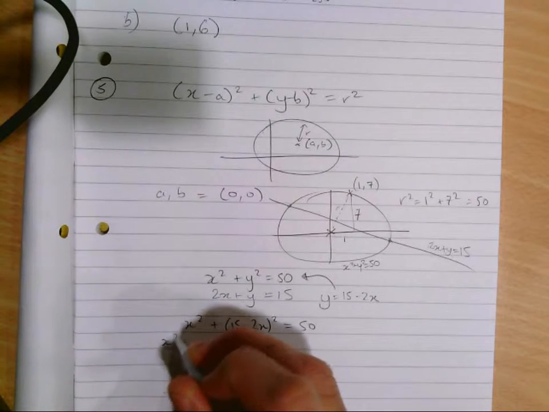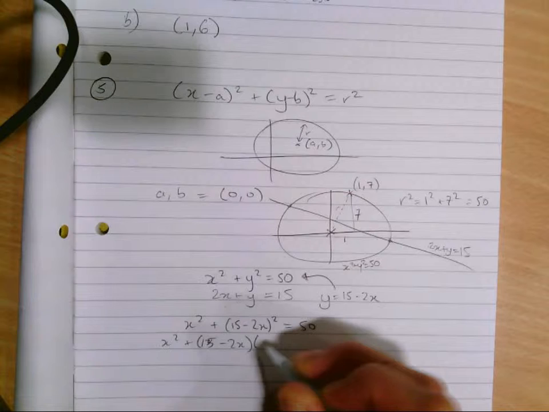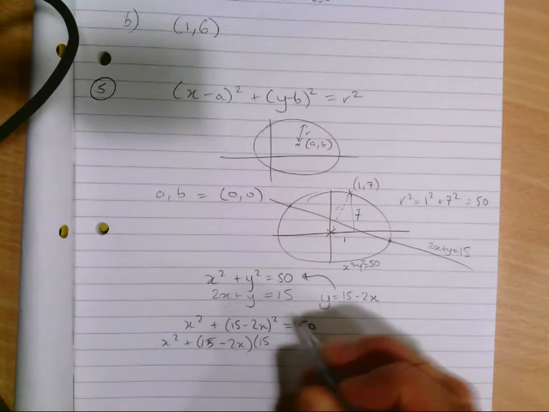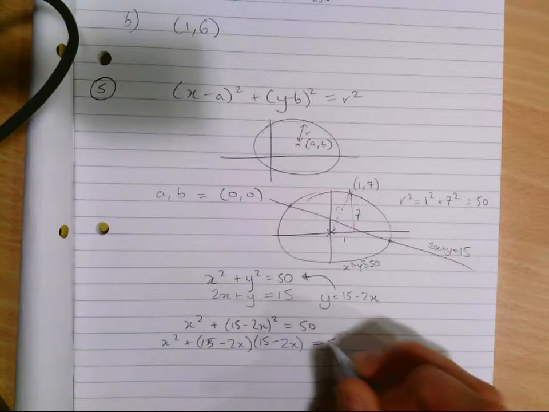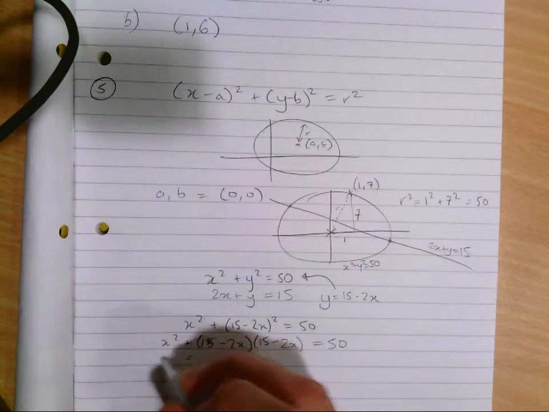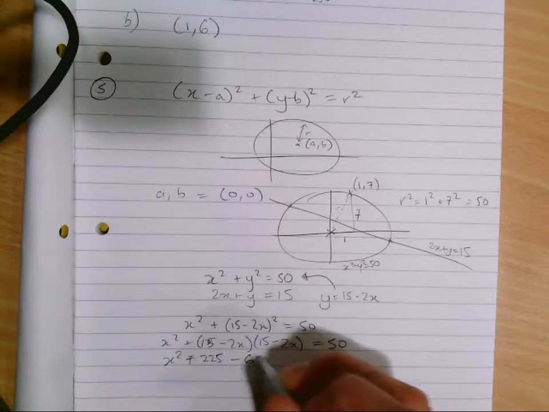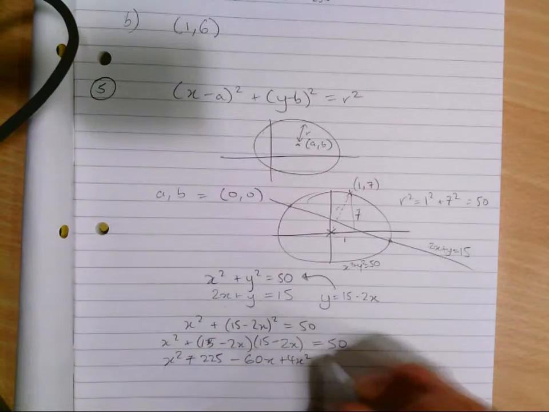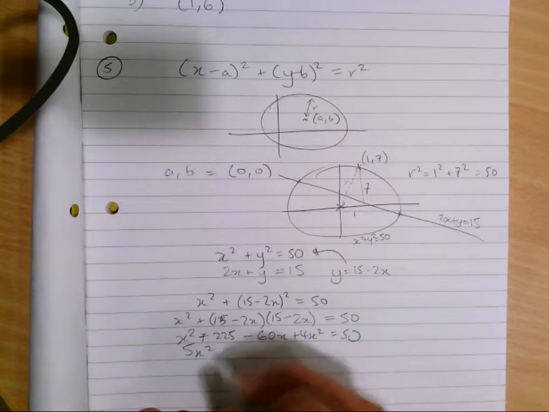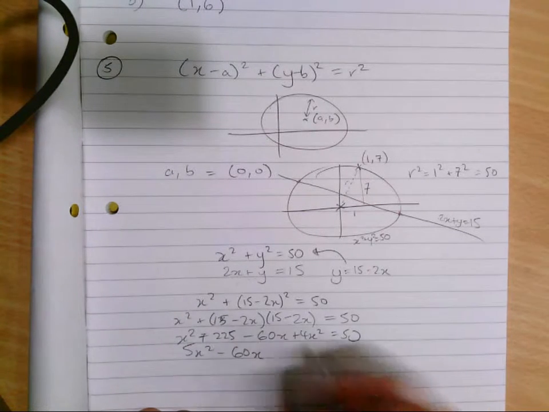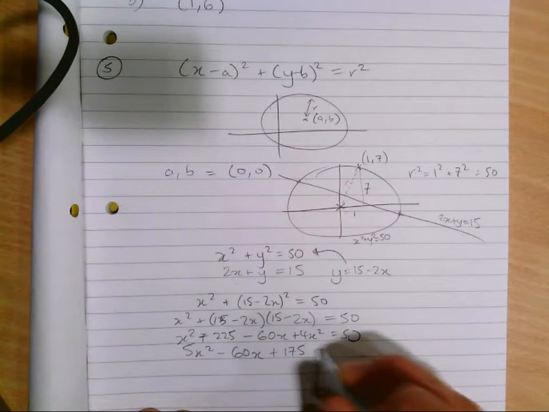And this is going to be expanded by double brackets. I'll just write it as double brackets so that's clear, so people just don't start doing 15 squared minus 2x squared, which is a common mistake. So you get x squared plus 225 minus 60x plus 4x squared equals 50. And again, this becomes 5x squared minus 60x plus 225 minus 50 gives us plus 175 equals 0.